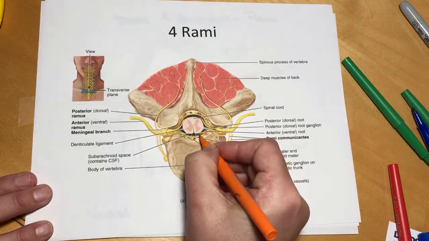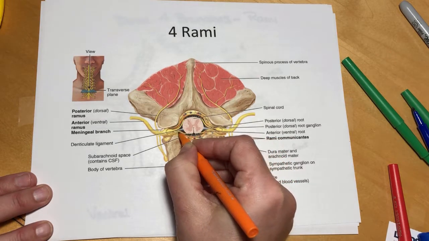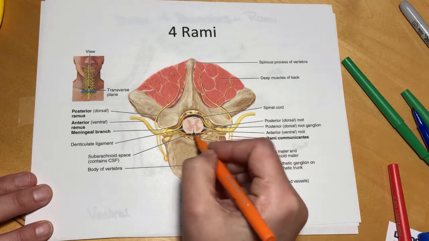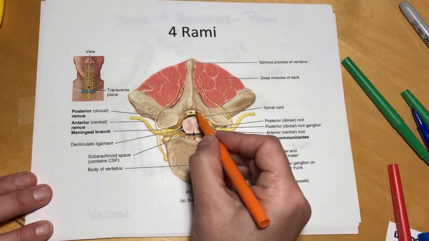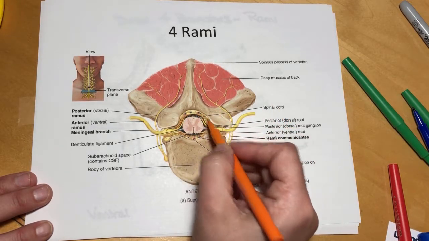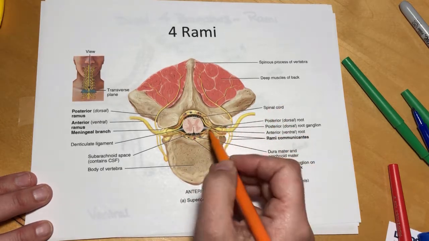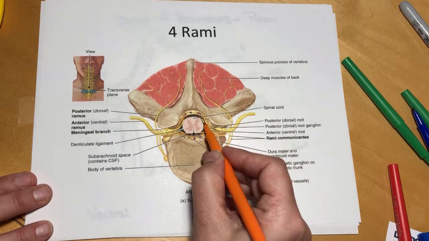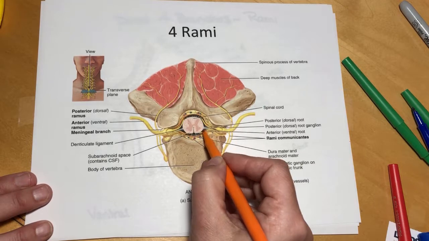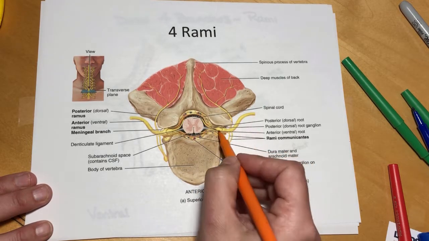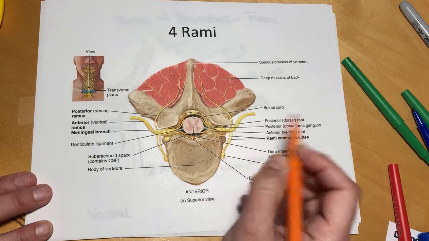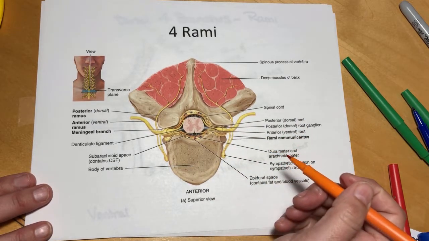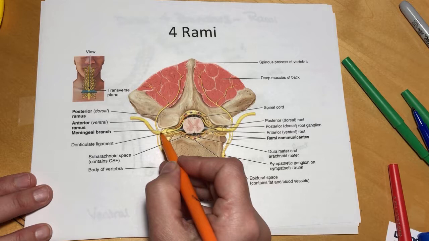there. You've got your subarachnoid space, which is all this black stuff in here that's filled with cerebrospinal fluid. You've got your epidural space, which is outside the dura, that's filled with fat. And you've got your dorsal root and your ventral root right there. Those two merge together. There's the dorsal root ganglia, and here's your spinal nerve. Now, these are going to split off. Here's the spinal nerve over here.